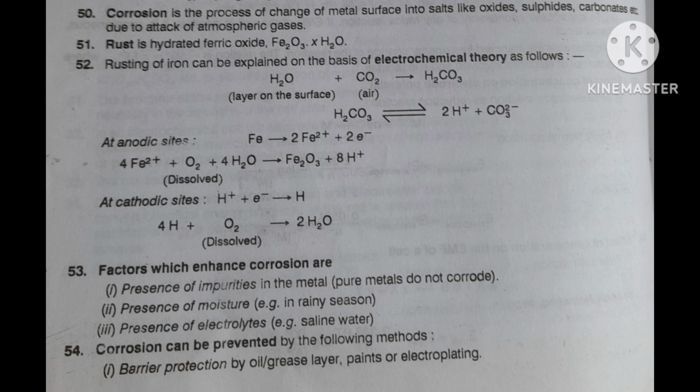Near the cathode. Correct? Because near the cathode, H ions will also be there. Those H ions will be used, and it will form hydrogen gas. Then at the cathode, both hydrogen gas and oxygen gas are there. Then it will form H2O, water.